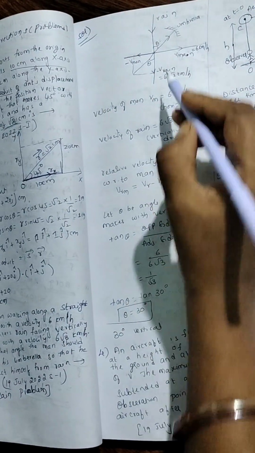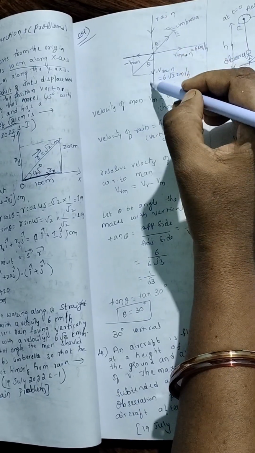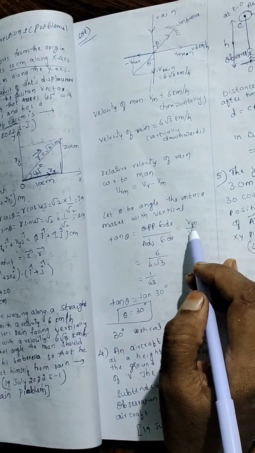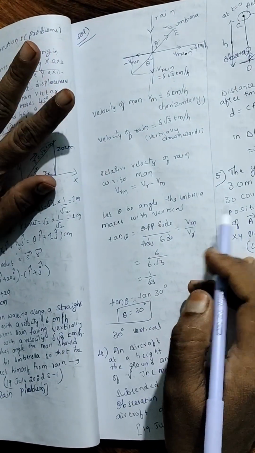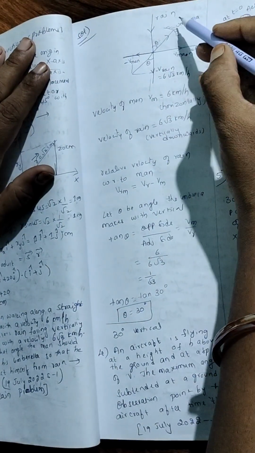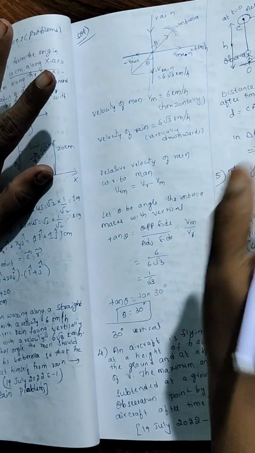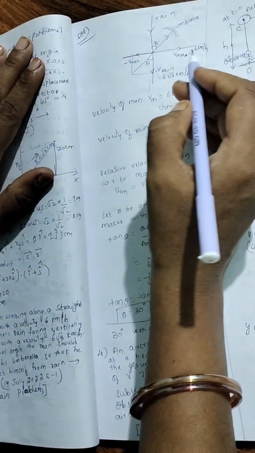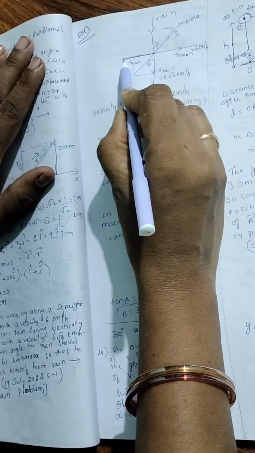Let us assume theta is the angle the umbrella makes with the vertical. Now see, this is V rain and this is V man.